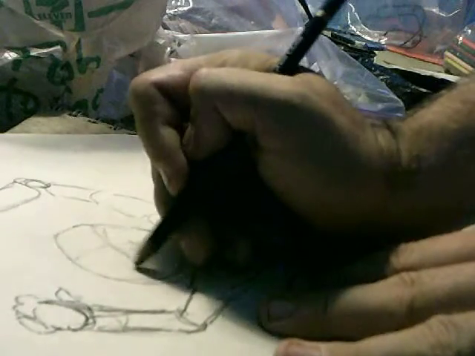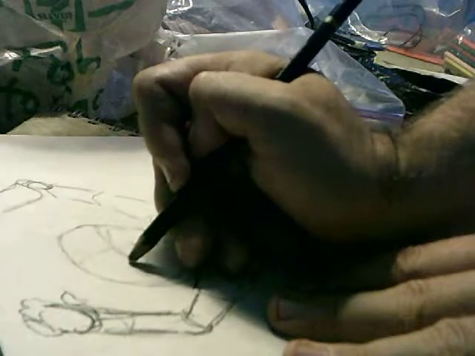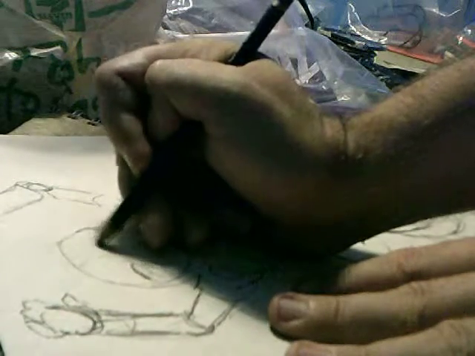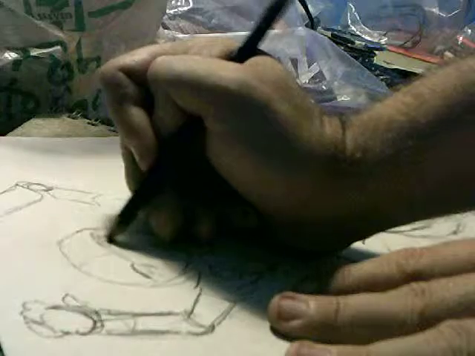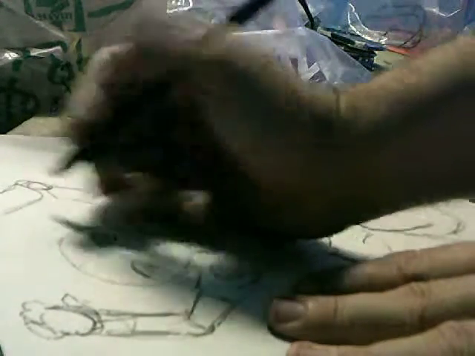Well, the eyes, I had her eyes kind of sad, and then her hairline.